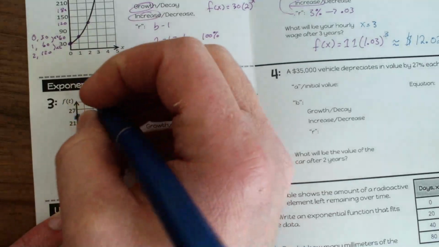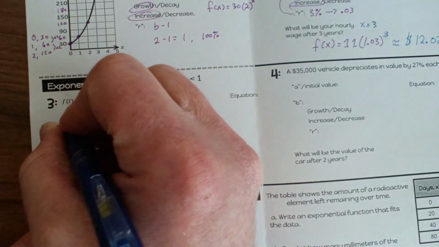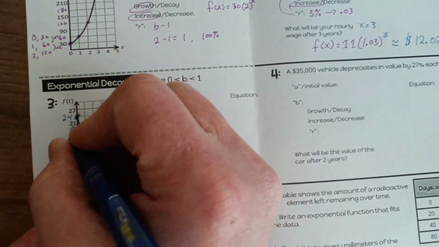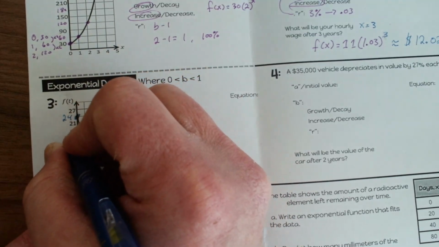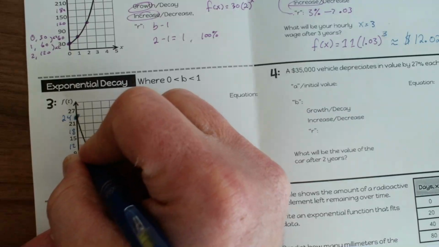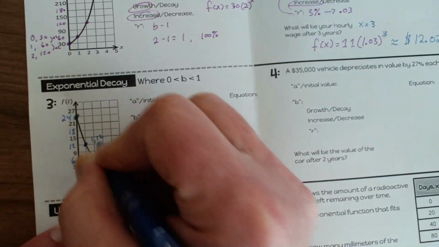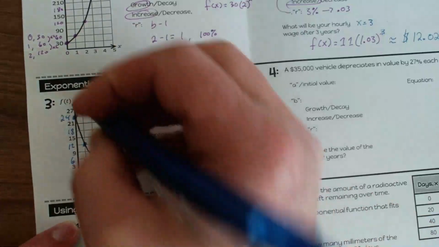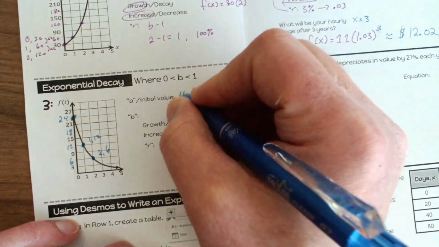So halfway between 27 and 21, that looks like it's going to be 24. So this is subtracting by threes each time. So this right down here would be 18. That would be 12. And this would be 6. So I'm going to need this point, 1, 12 here in a minute. I'm also going to need this point right here, 2, 6. So my initial value is right here at 24.